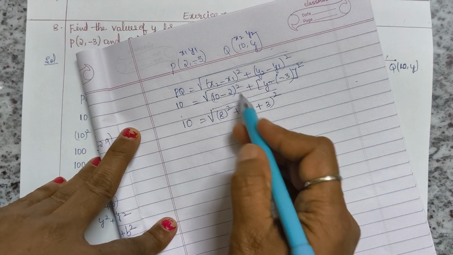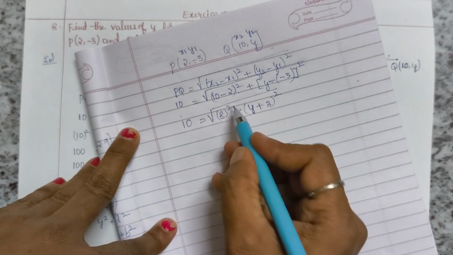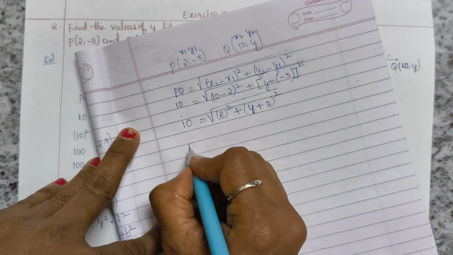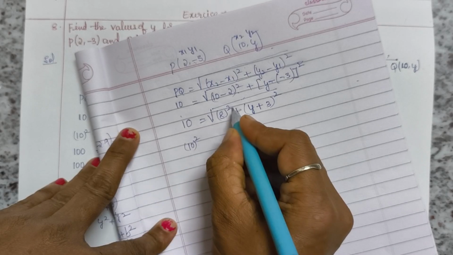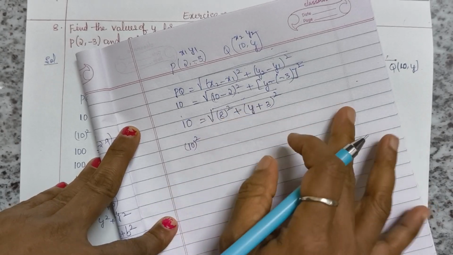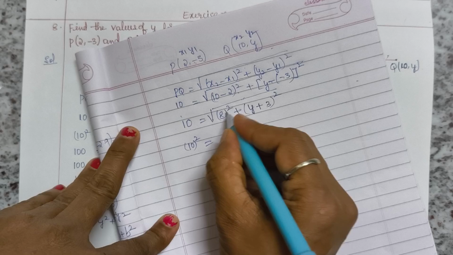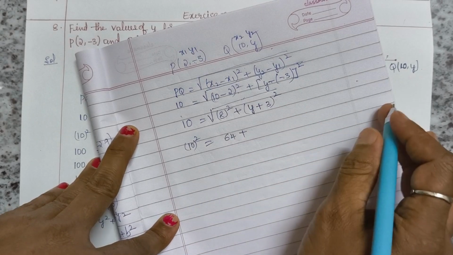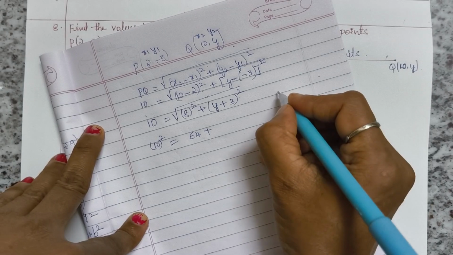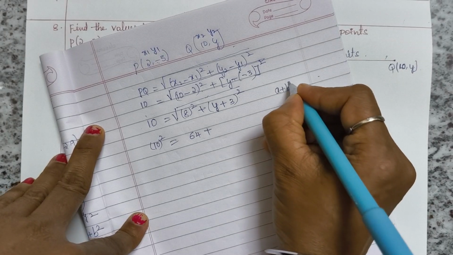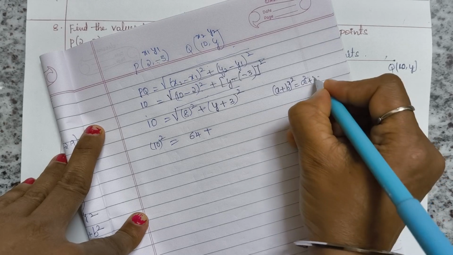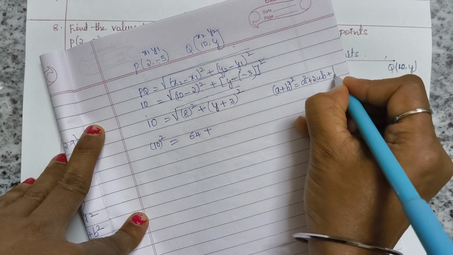Now see here, the root on this side, to remove the root, it becomes a square on the other side. So I am removing the root here. So the 10 becomes a square: 10 square is equal to 8 square, 8 eights are 64, plus (y plus 3) whole square. We can expand this one. Which formula? (a plus b) whole square is equal to a square plus 2ab plus b square.